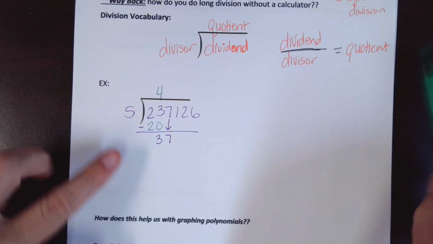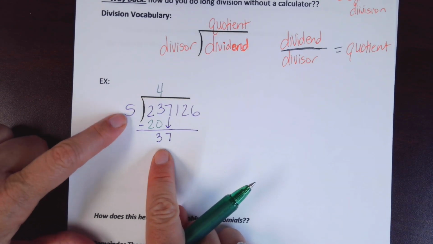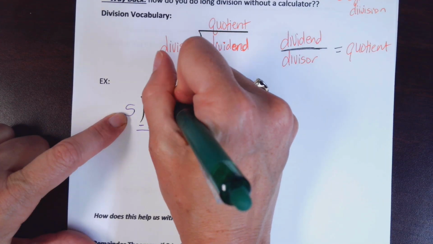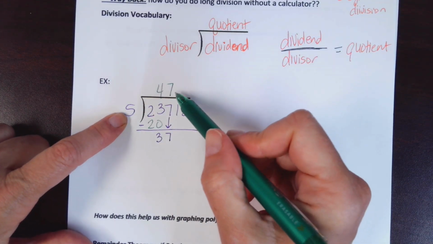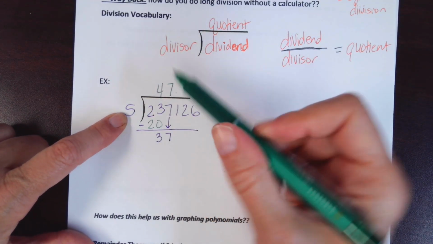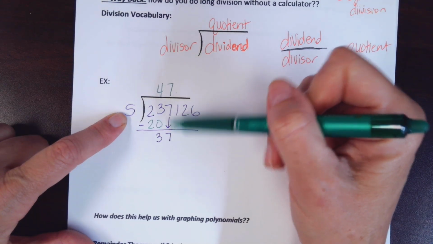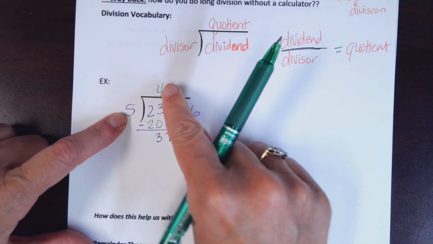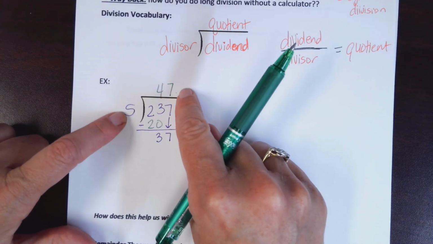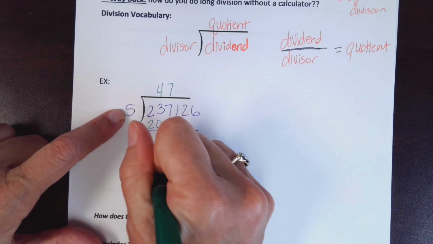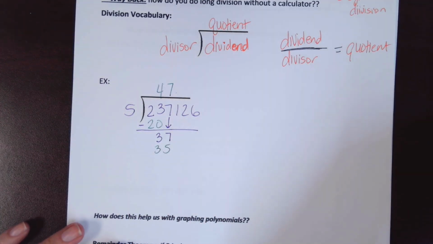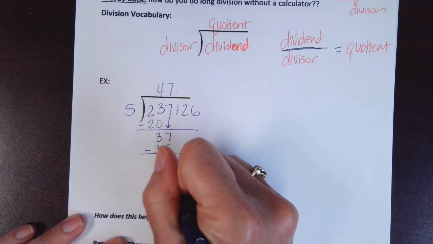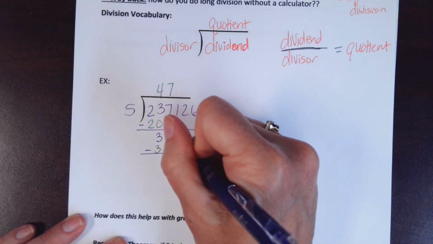Alright, I go back to that same question. How many times will 5 go into 37? Well, 5 times 7 is 35, so it will go 7 times. I write that number in my quotient line. Notice that I'm keeping my columns nice and straight, so I know where I am in the problem. After I write a number in my quotient line, I multiply. 7 times 5 is 35. I write down that product and I subtract. Step by step, same thing every time. Then I bring down my next number.